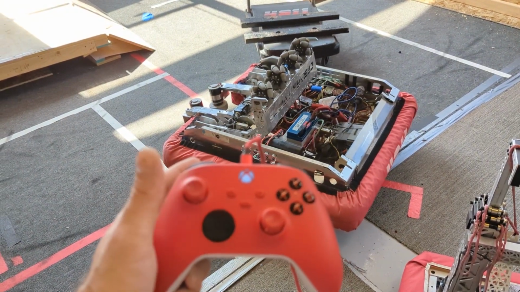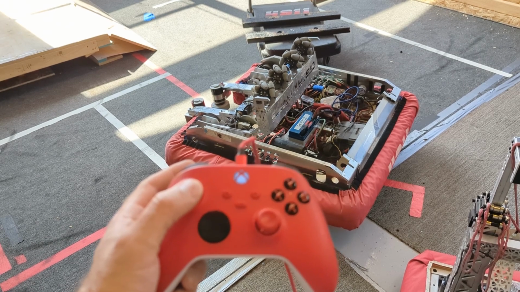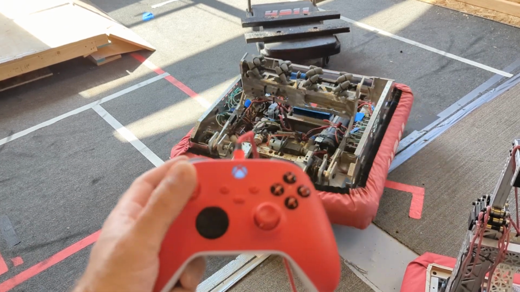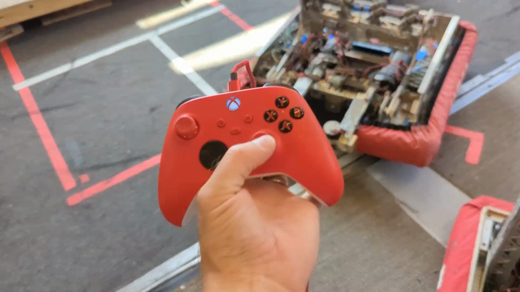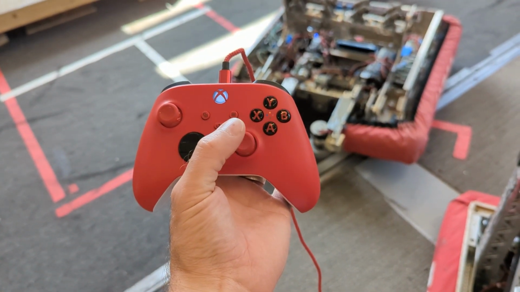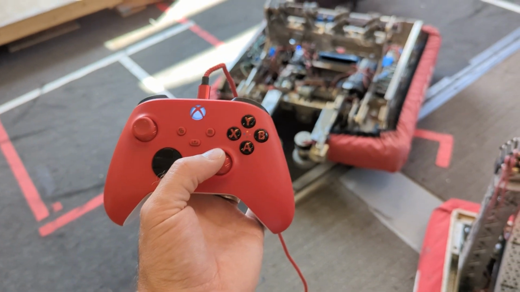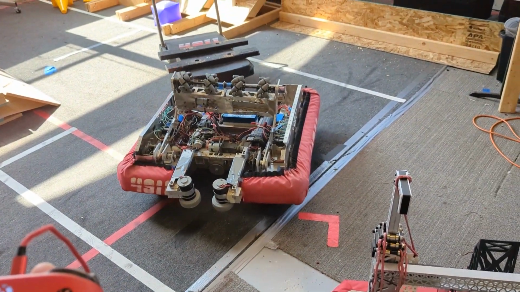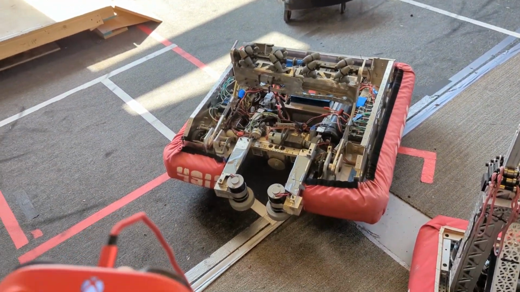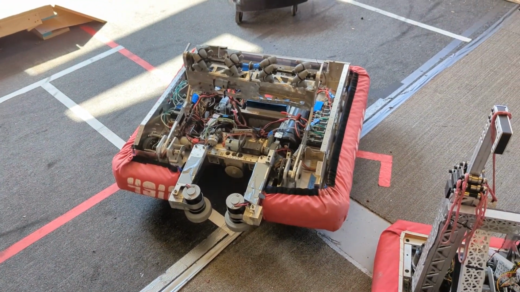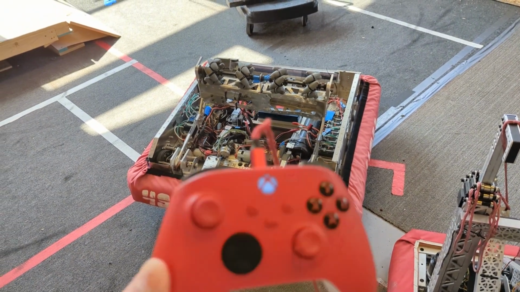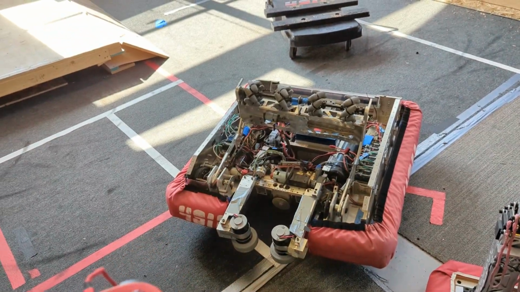So it looks like the robot's turning. If I push it back, the robot should go back. It's rotating the other direction. And now, conversely, if I try to turn the robot using the left thumbstick, or the right thumbstick, okay, it's going back and it's going forward. So you might think that what I've done here is I've reversed like the thumbsticks, but I haven't.